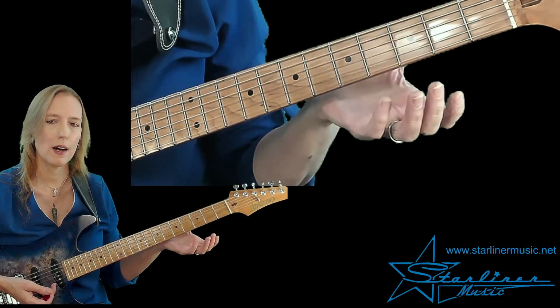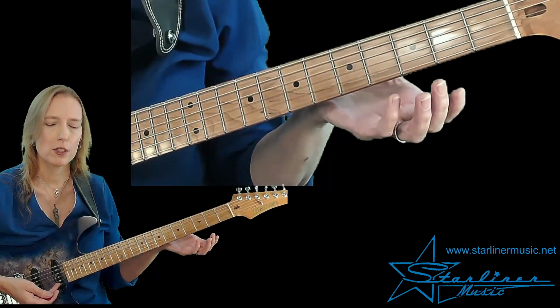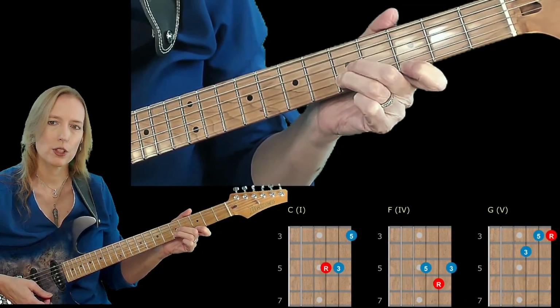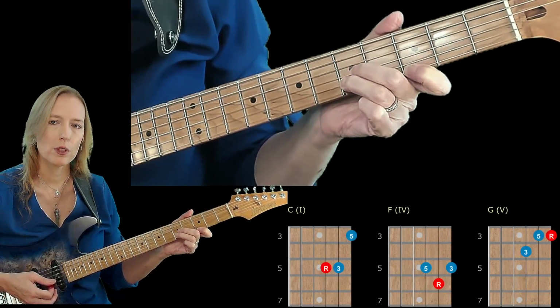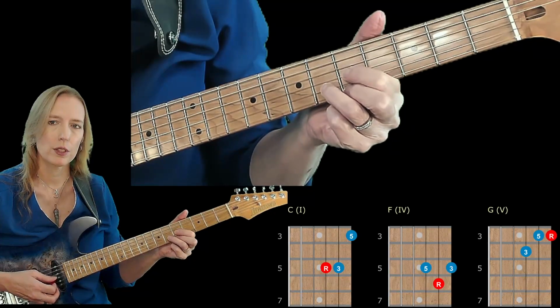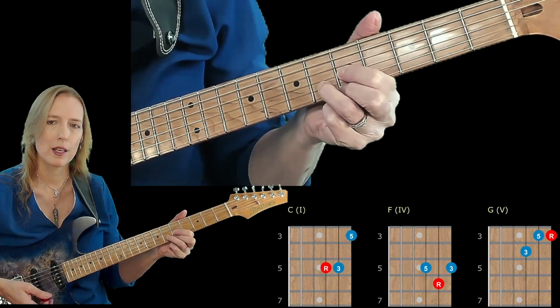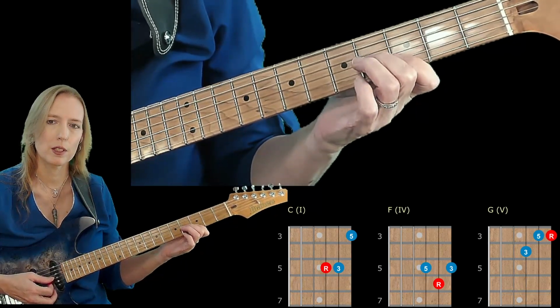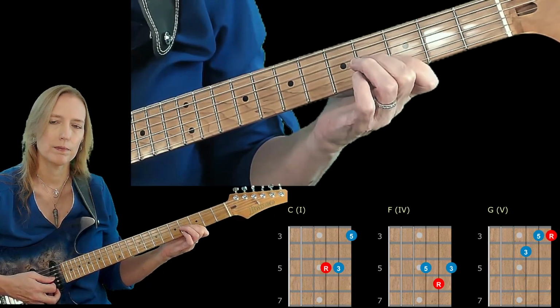So if I have the C chord, that's the 1 chord in the key of C. Here's root position. My 4 chord, you could finger in second inversion right here, that's F. And my 5 chord is right here, G, in first inversion.